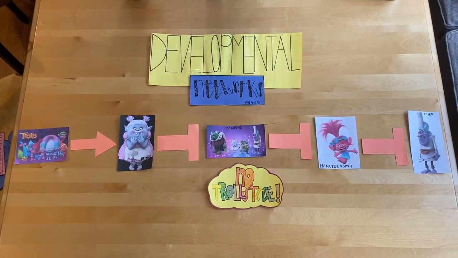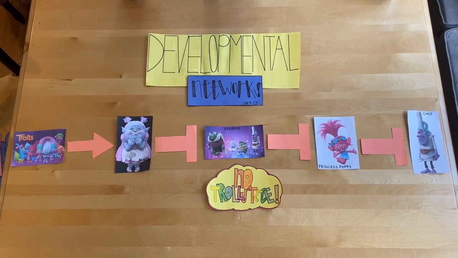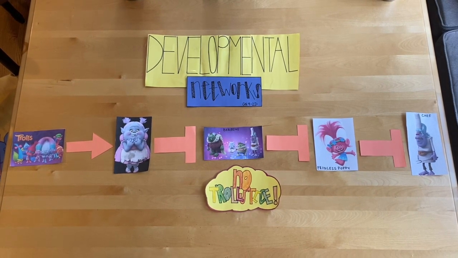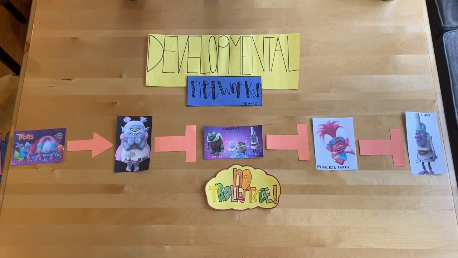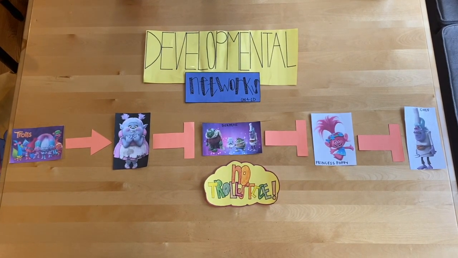So, to sum it up, the trolls activate Bridget, who represses the Bergens, who represses Princess Poppy, who represses the chef. This is the developmental network for how Princess Poppy, the trolls, and Bridget stop the chef and Bergens from eating them and teach them that they do not need to eat trolls to be happy.